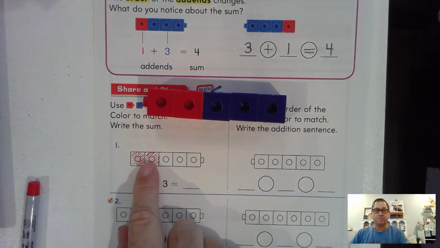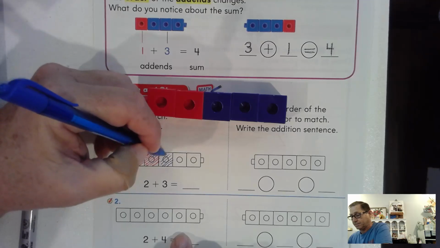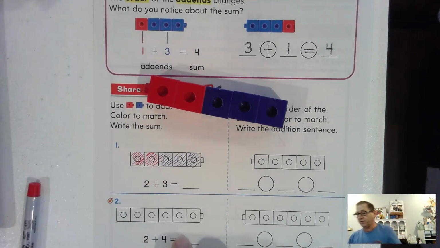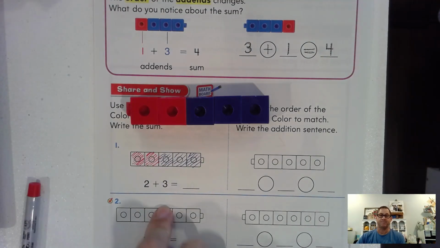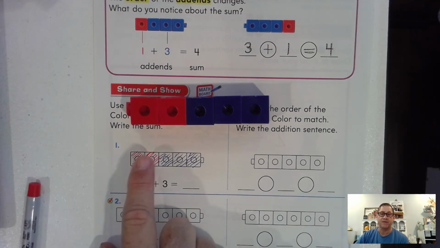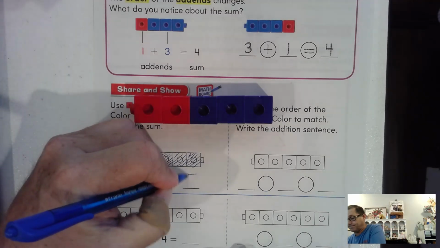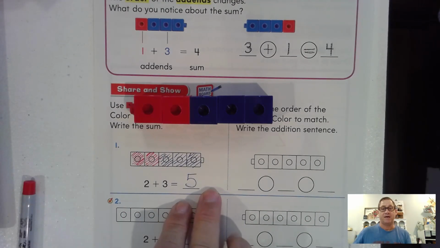So here's 2. I'm drawing 2 red, and then I'm going to color the other 3 blue. So 2 plus 3, right? 2 red, 3 blue. What is the total? What's the sum? The sum is 2, 3, 4, 5. So the 2 addends are 2 and 3, and my sum is 5.